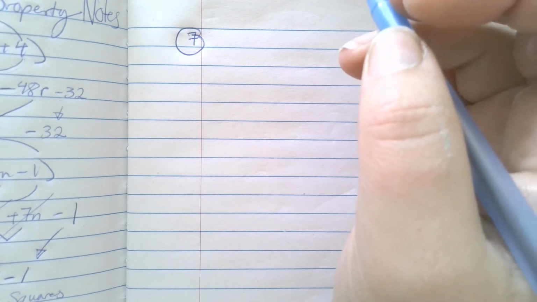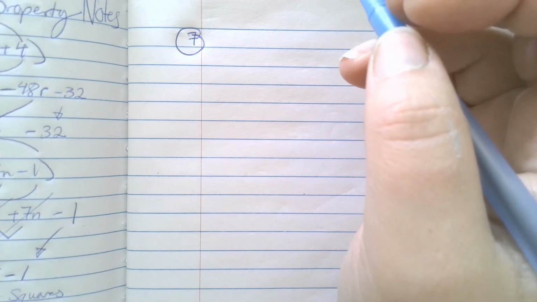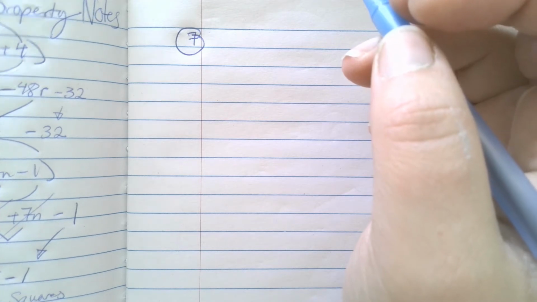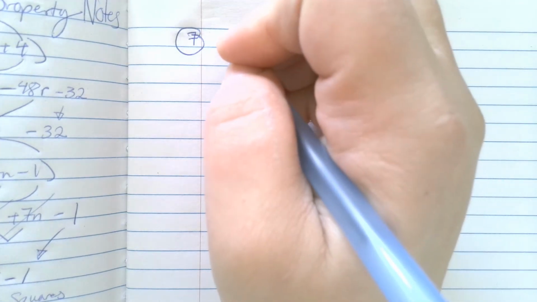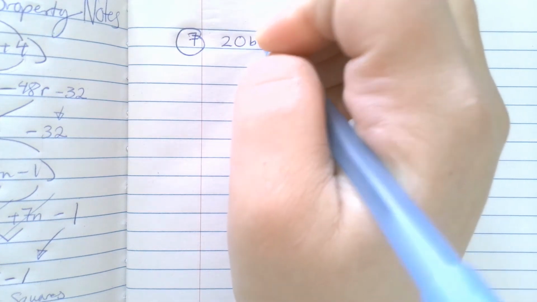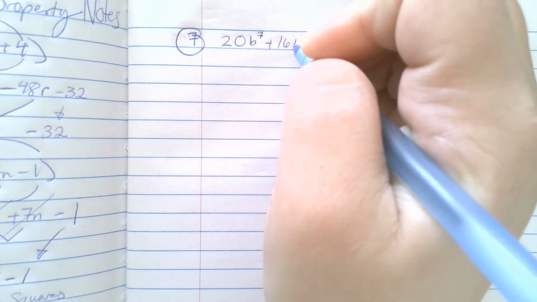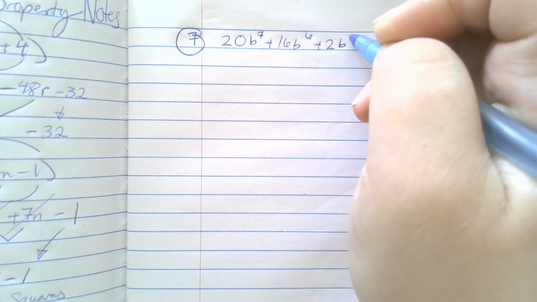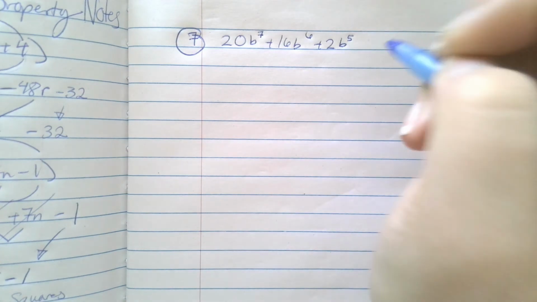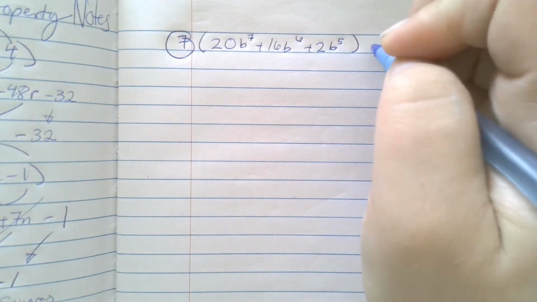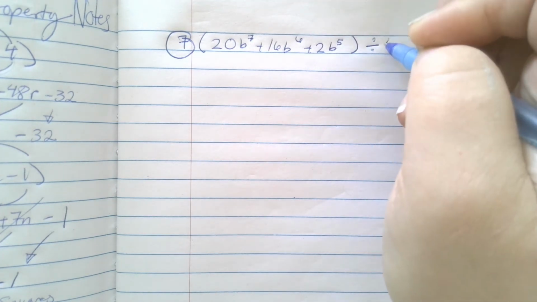Okay, a lot of times the question's going to look like this. And it's going to say parentheses around that whole thing. And then it will have a division sign and give you something there.